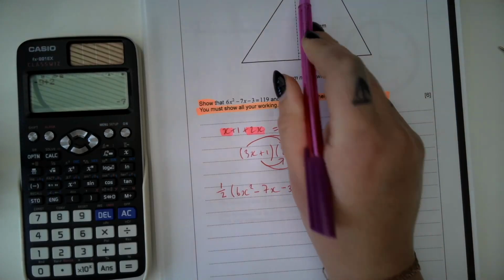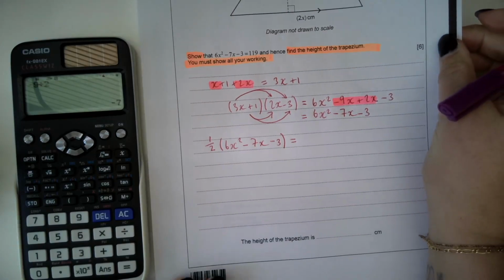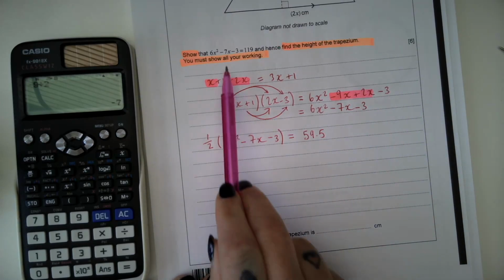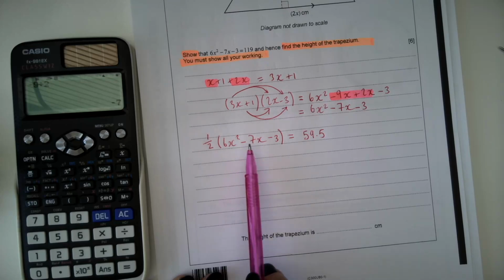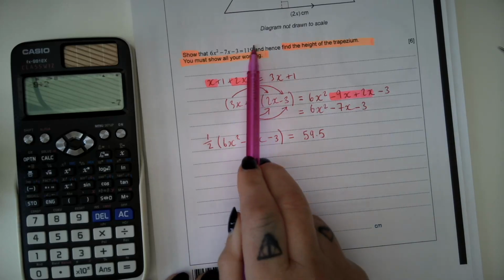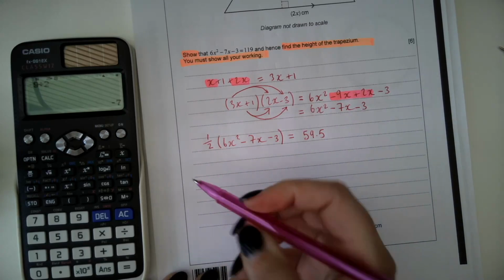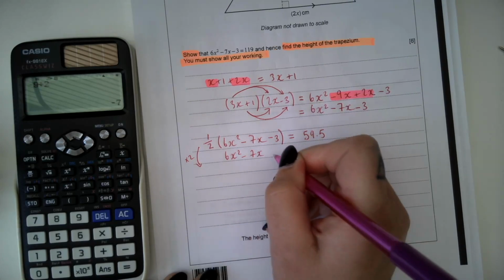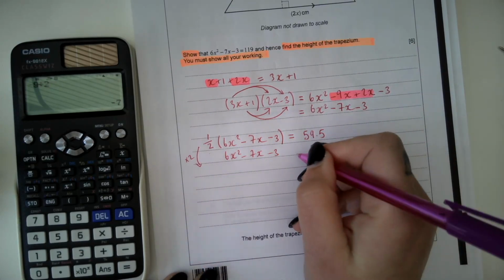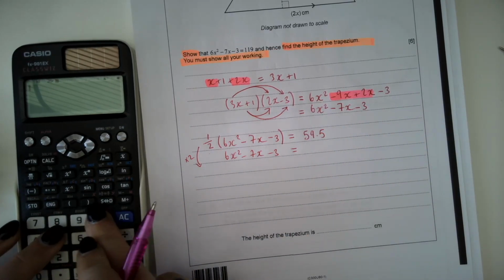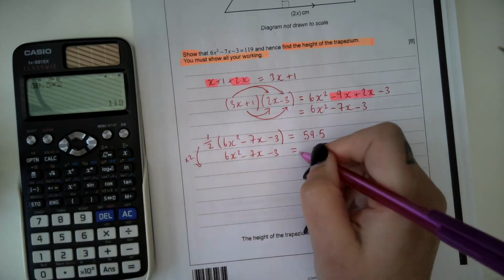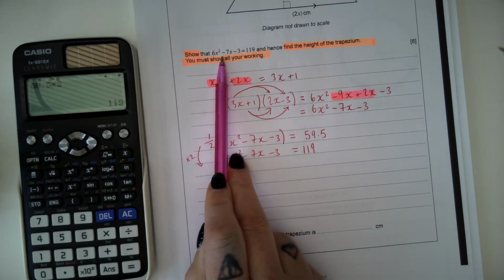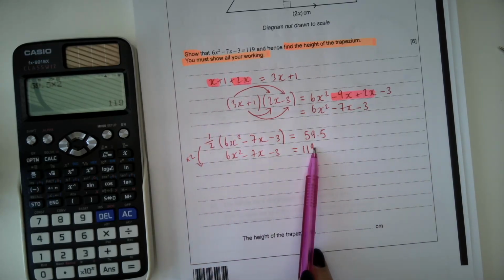And we know that the area is 59.5 centimetres squared. So we're going to write that equal to 59.5 centimetres squared. Now we're getting close to this. Look, we've got 6x squared, subtract 7x, subtract 3. What they don't have is that half in front. So to eliminate the half, we're going to multiply everything by 2. So this gives us what's left inside the bracket because it simply eliminates the half. But then we're going to do 59.5 multiplied by 2, which is 119. So we've done the first part, guys. We've shown that 6x squared subtract 7x subtract 3 equals 119.